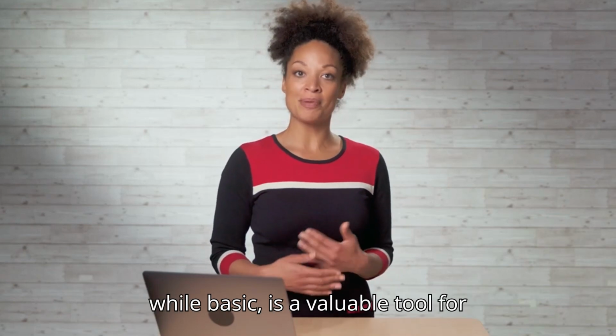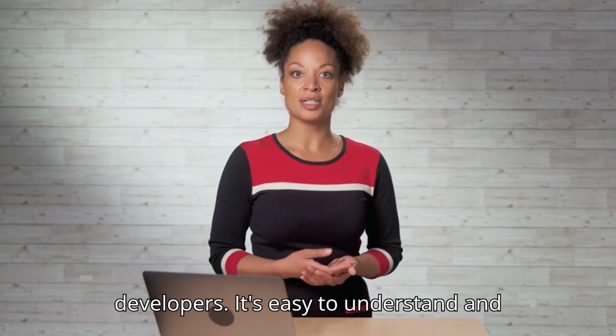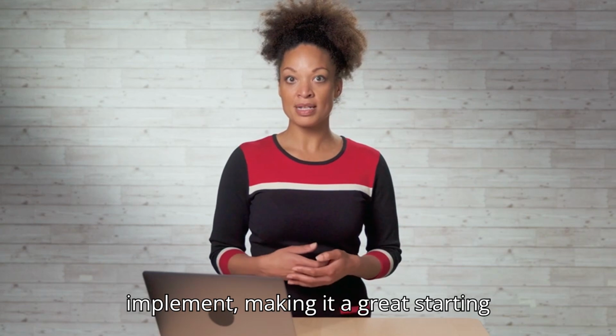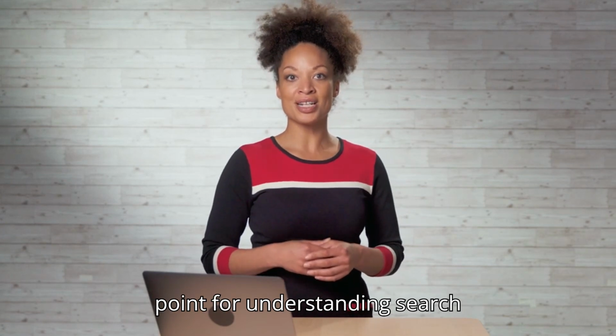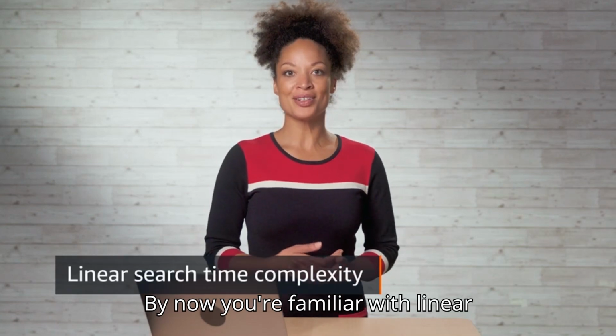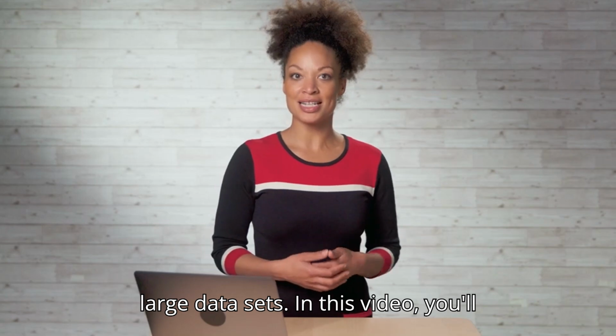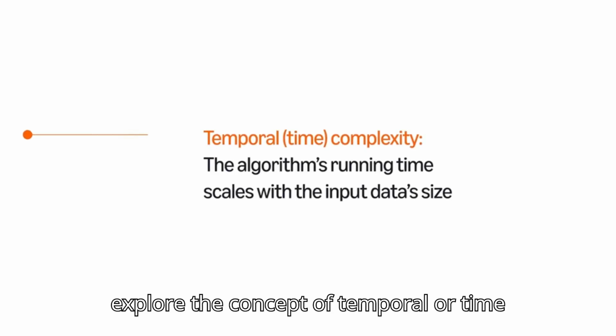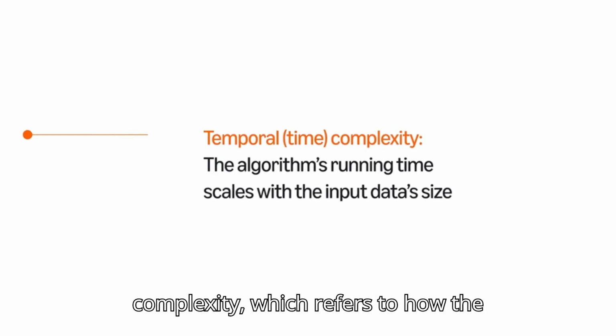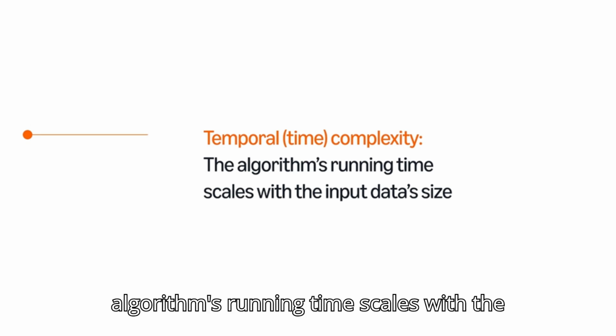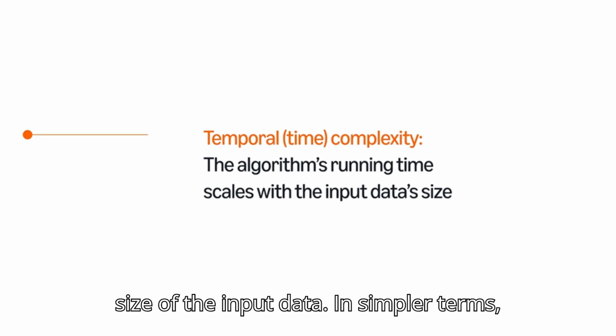The linear search, while basic, is a valuable tool for developers. It's easy to understand and implement, making it a great starting point for understanding search algorithms. By now, you're familiar with linear search and know it isn't the most suitable algorithm for long lists or large datasets. In this video, you'll explore the concept of temporal or time complexity, which refers to how the algorithm's running time scales with the size of the input data.